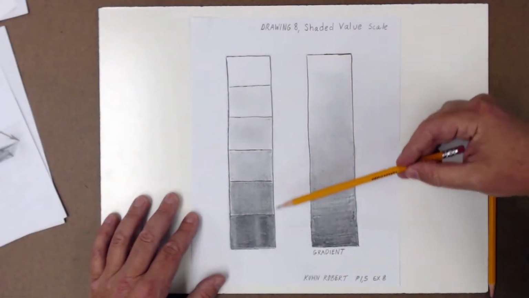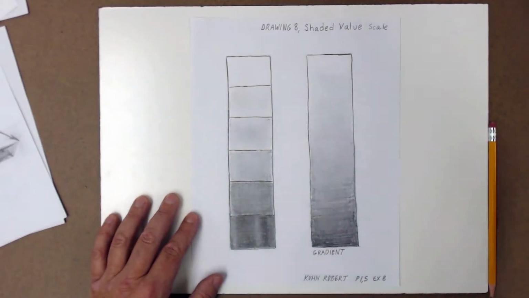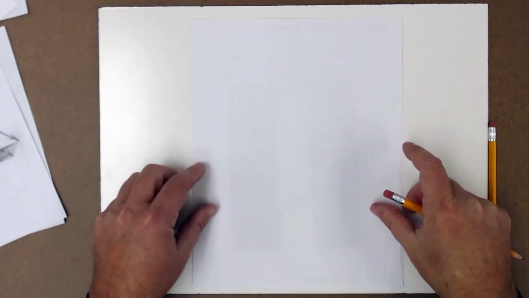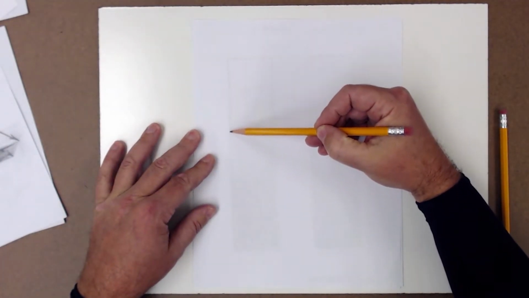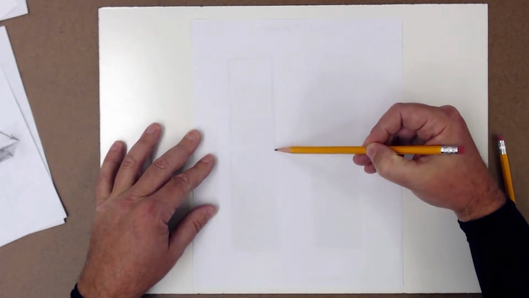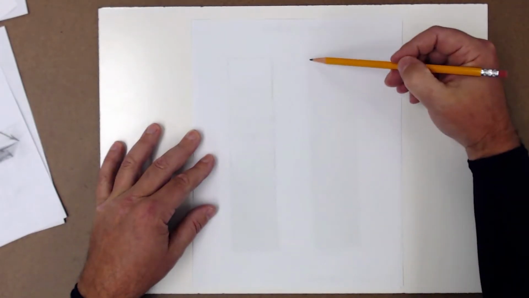I want you to do 2 of them, just like this. Remember, at this point, we're doing things as neat as possible. So I want you to draw from the back of the pencil, really light, so you get a couple of really nice rectangles going on.